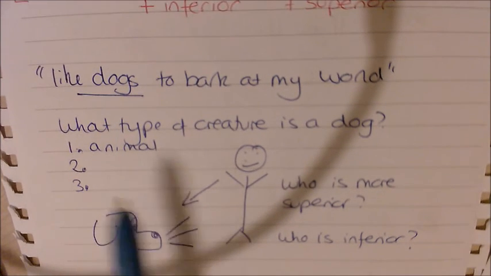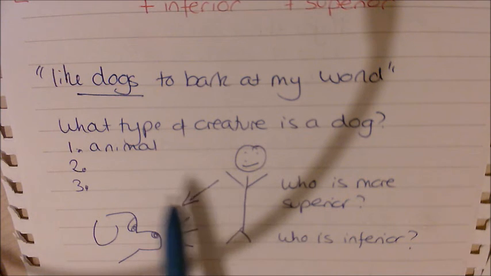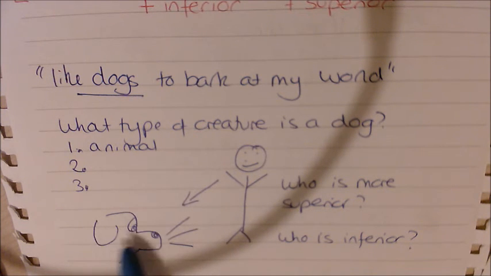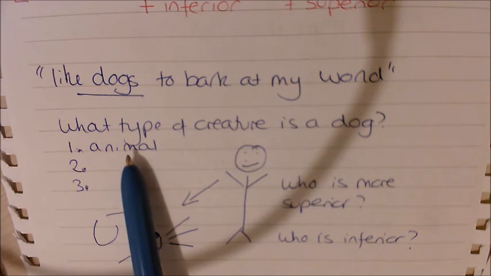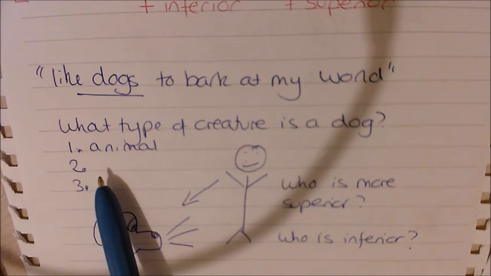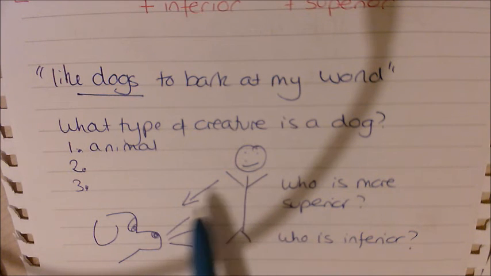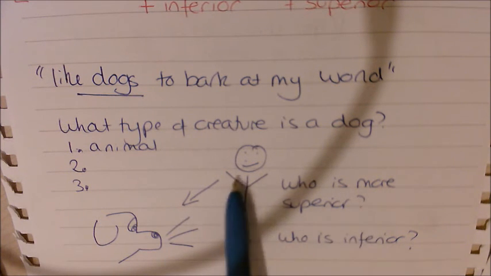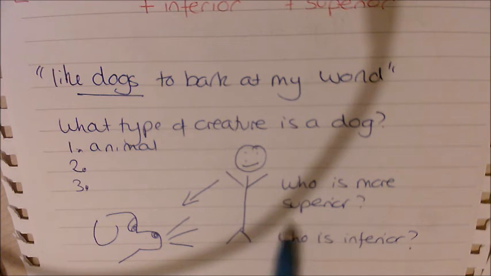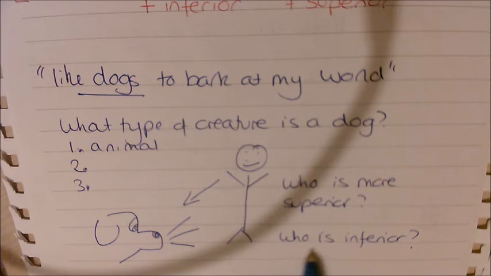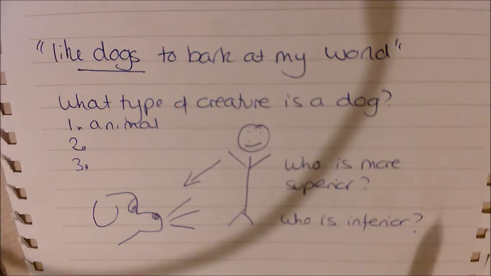So he says, like dogs to bark at my world, is now comparing the children to dogs, who are animals, in terms of the human-dog relationship. Who's more superior and who is more inferior? So think maybe about that shift in emotions and power now.